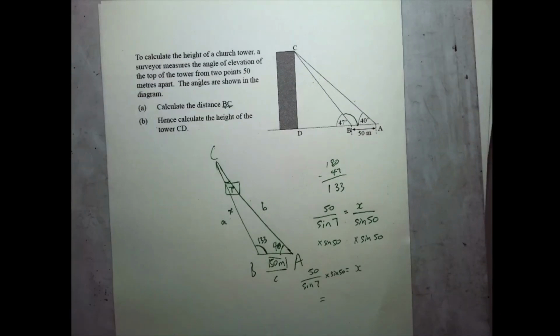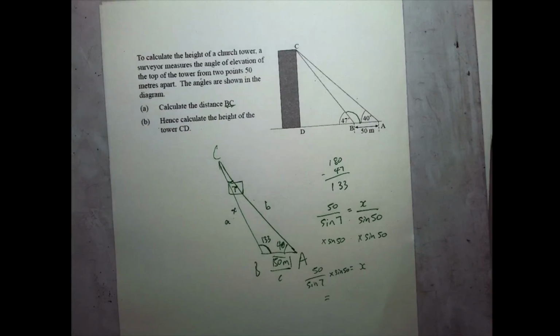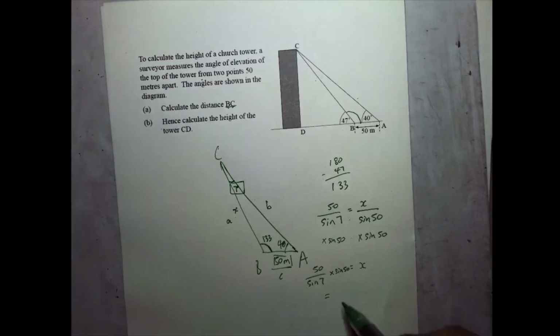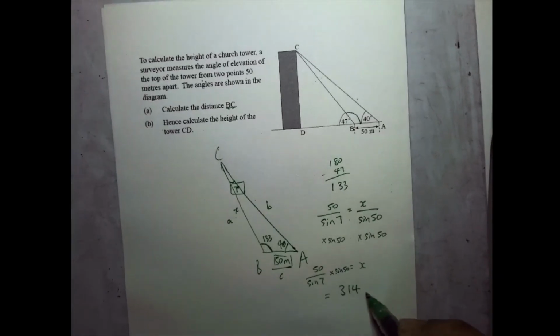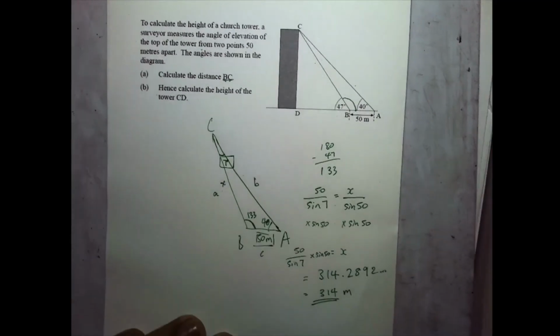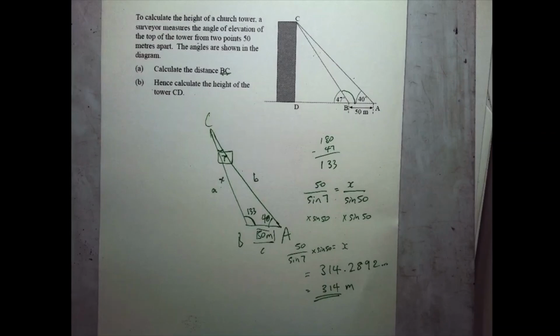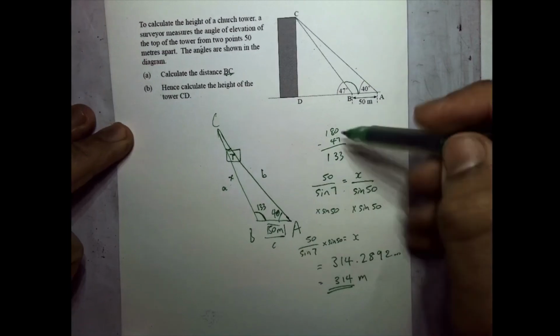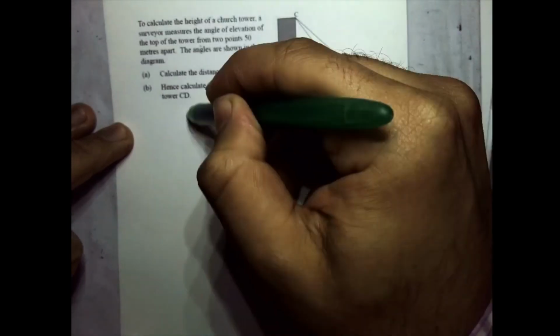Put that in your calculator. And that gives you 314.2892, etc. We'll round it to three significant figures. 314 meters is the answer to the question. So that's part A. Okay? And part B, so if I just put A there, that's part A.